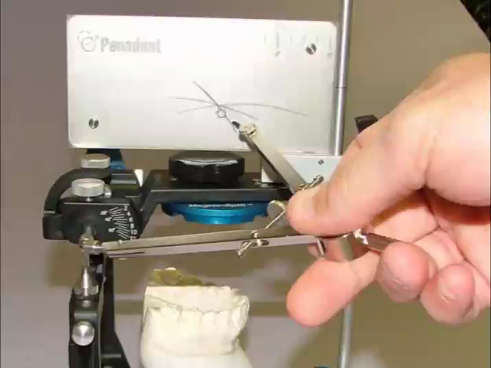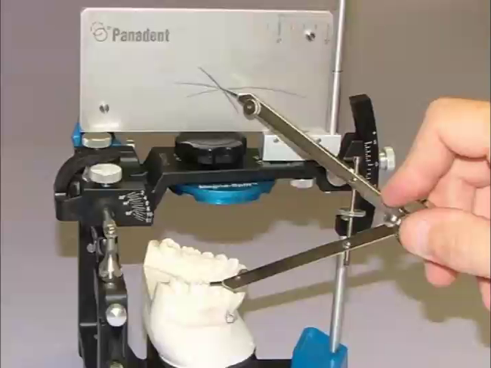We can now readjust the compass to that point and then sweep the compass across the occlusal surfaces of the teeth to evaluate the plane of occlusion or the curve of Spee.